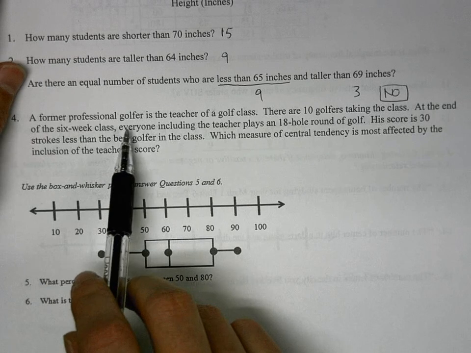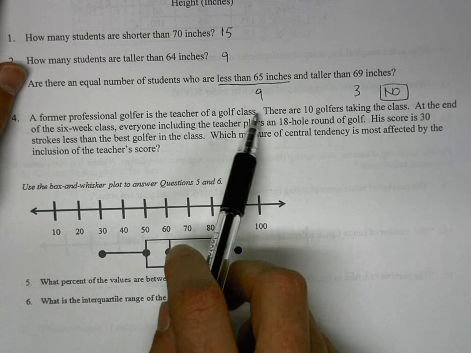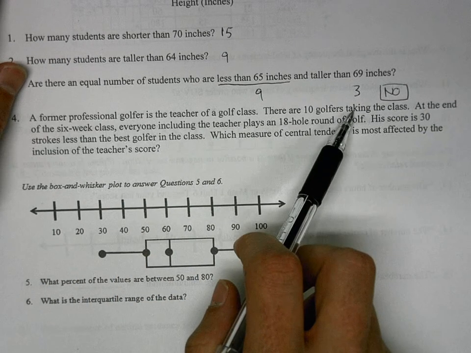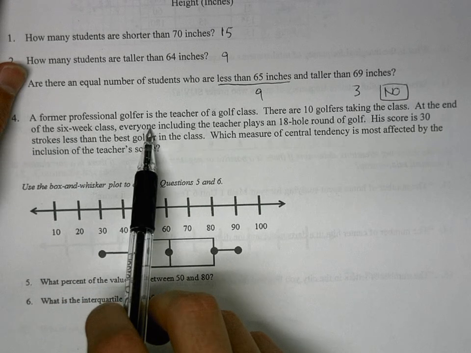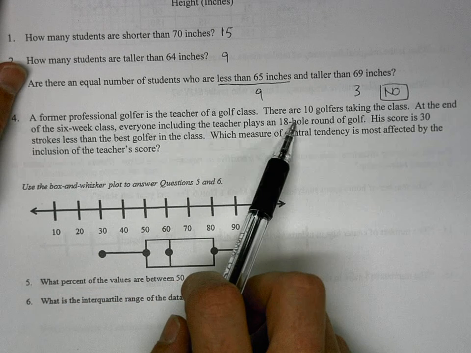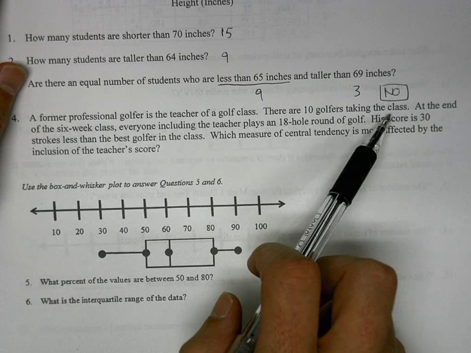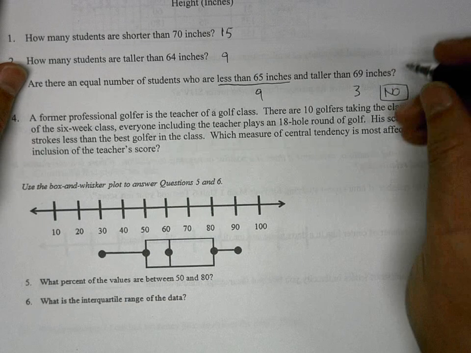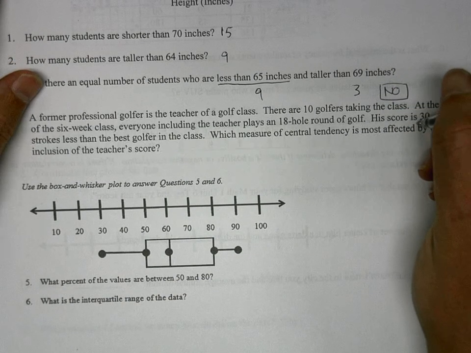A former professional golfer is the teacher of a class. There are 10 golfers taking the class. At the end of the class, everyone, including the teacher, plays an 18-hole round of golf. His score is 30 strokes less than the best golfer in the class. 30 strokes less.